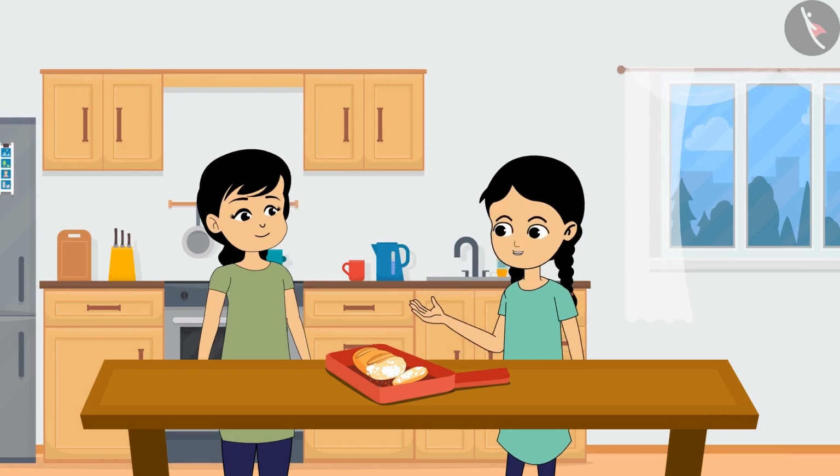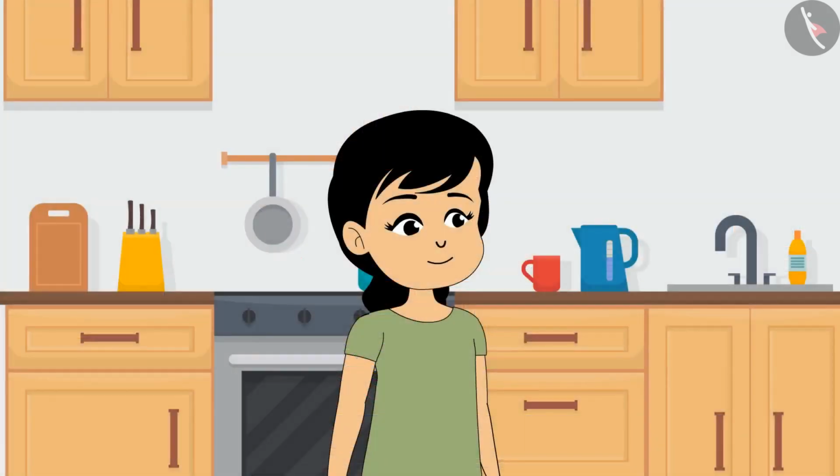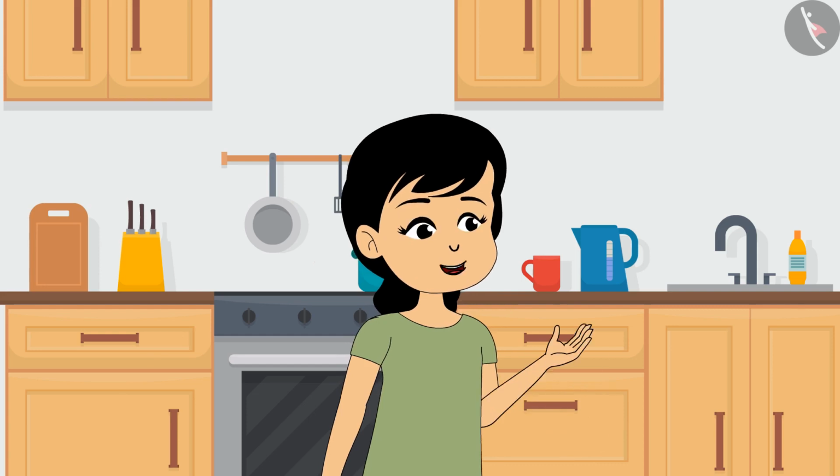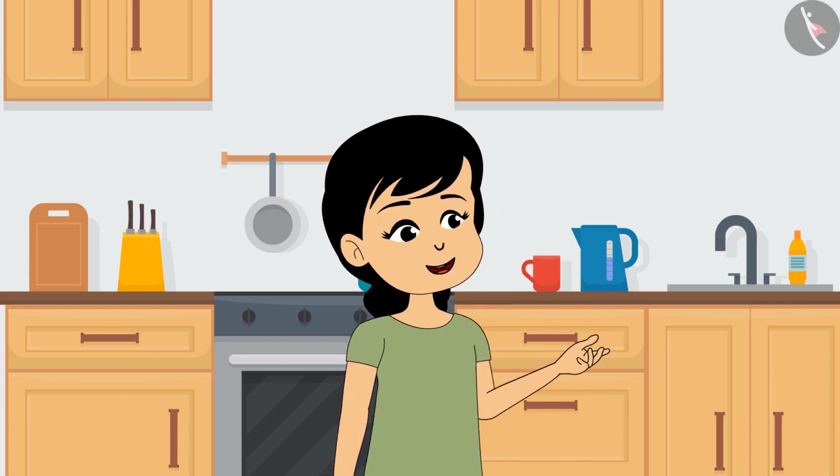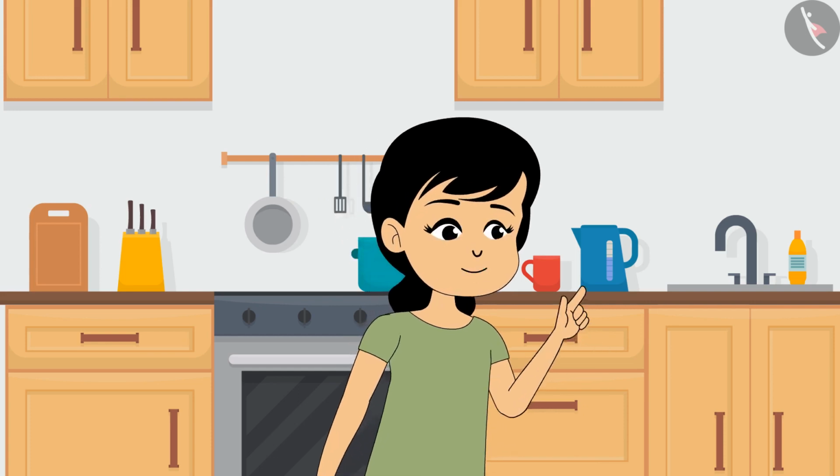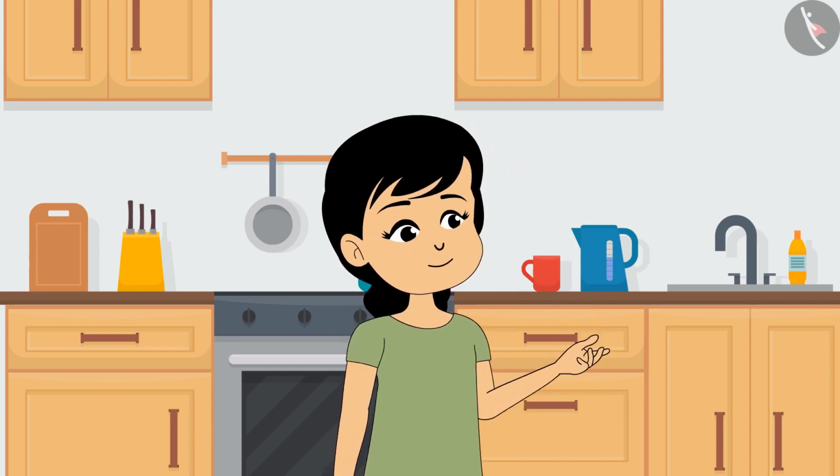Didi, where do these come from? They are actually present in the air. They do not come by any magic or miracle. When they land on moist substances, they reproduce and grow.